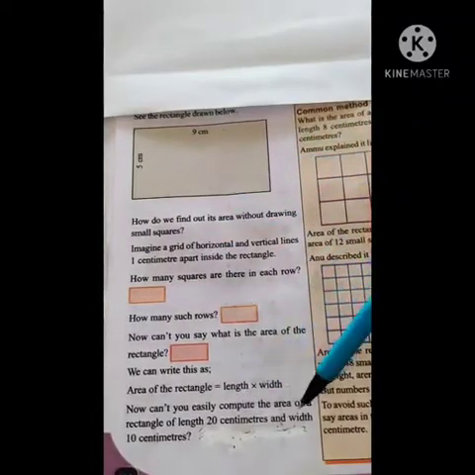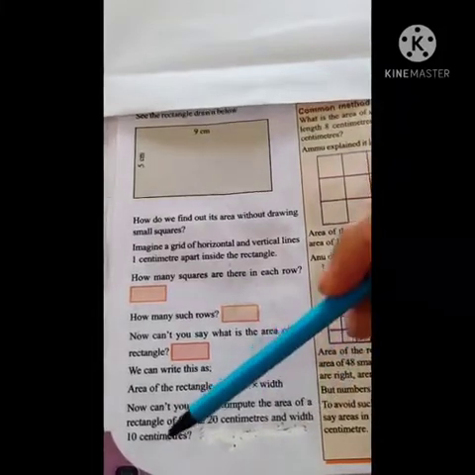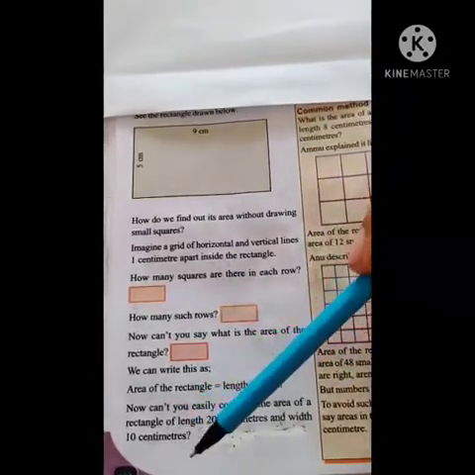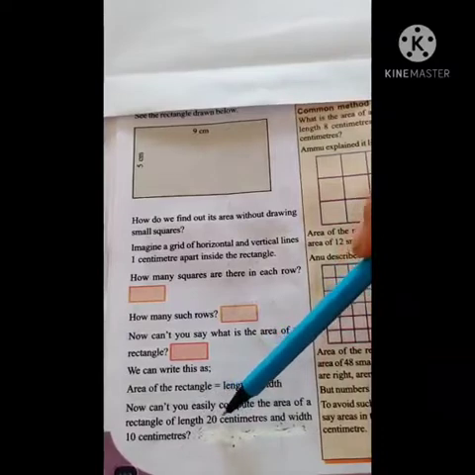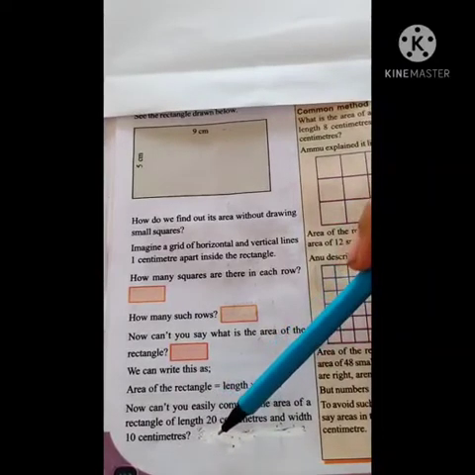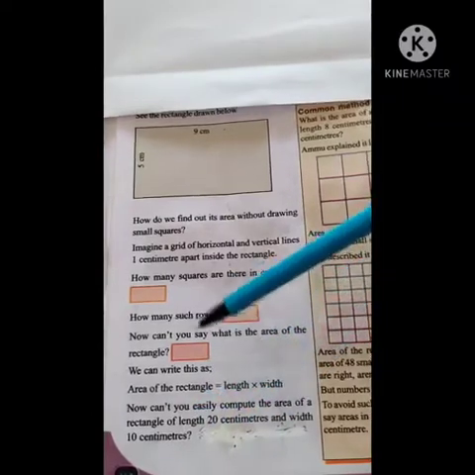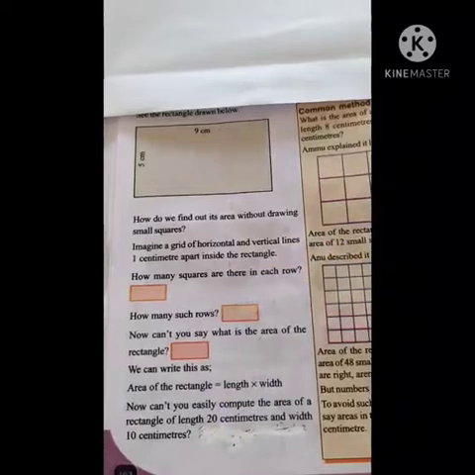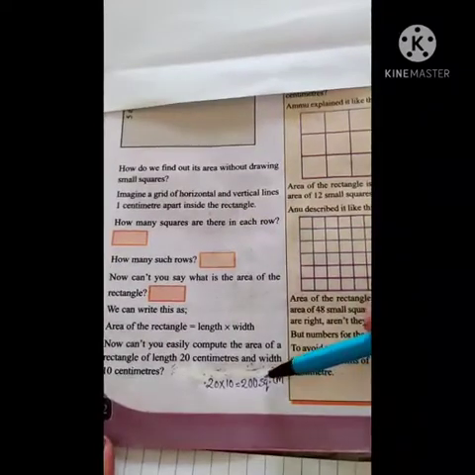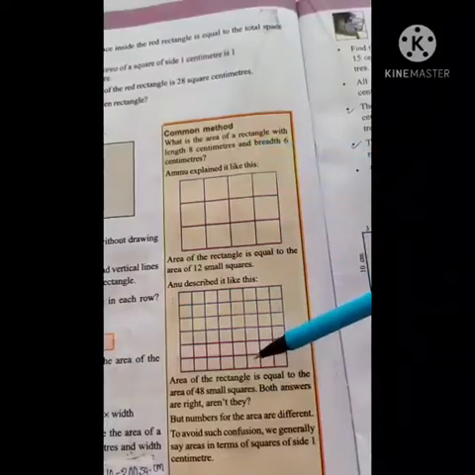Here compute the area of a rectangle of length 20 cm and width 10 cm. We know that the area of the rectangle equals length into width. So the area equals 20 into 10, that is equal to 200 square centimeter. Square centimeter is shortened like this, sq.cm. Children, you must read this portion.